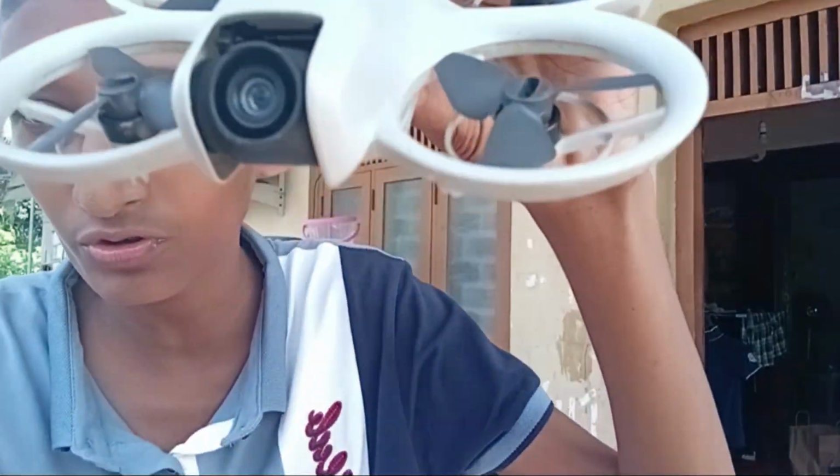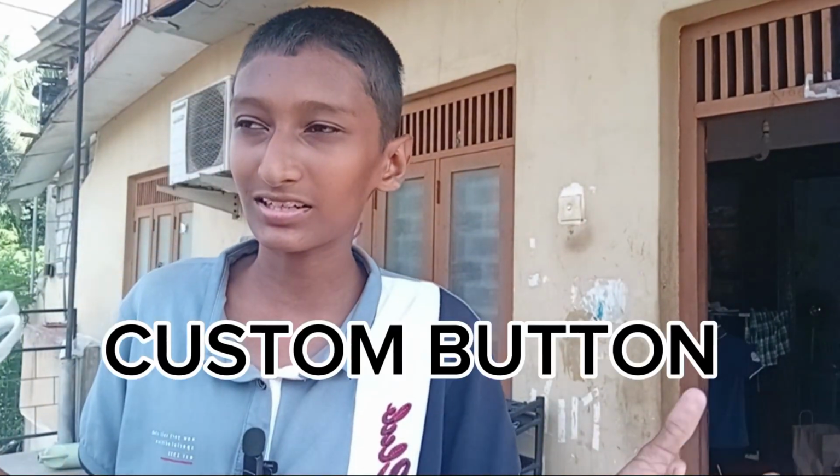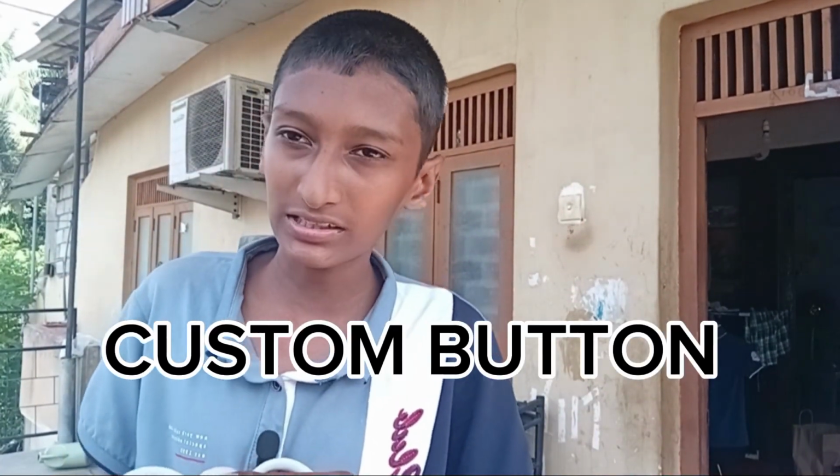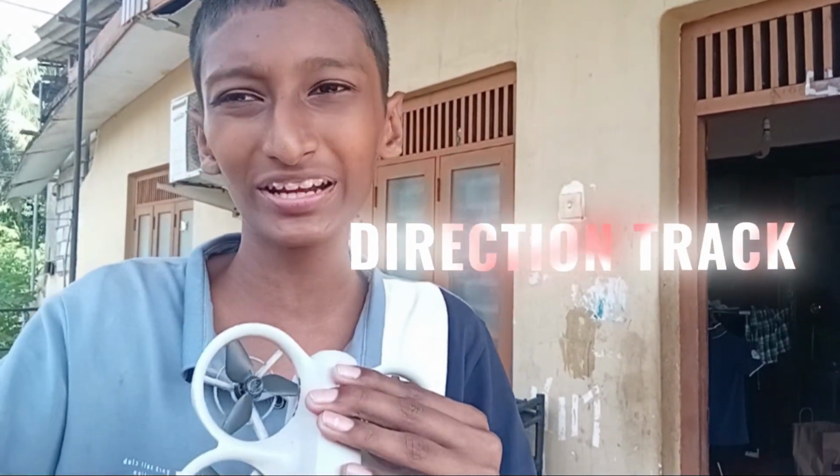Let's go to the next mode. Next mode is the custom button. In this mode, you can customize a button. I have set it to direction track. You can also add Helix, Boomerang, like that also.